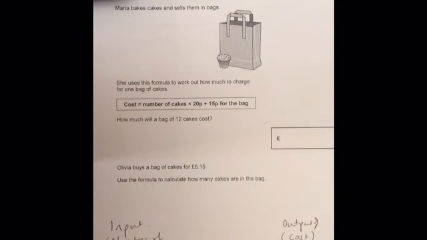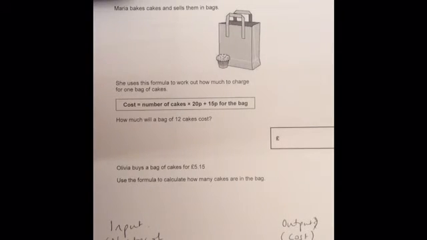And rather than times my £5 by 20, I'm going to divide by 20. And I know that there are 5 20 pences in £1, and I've got £5, so that must be 25 lots of 20. So the answer is 25 cakes.